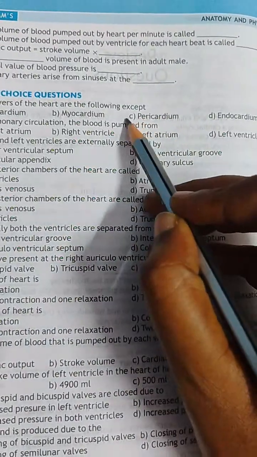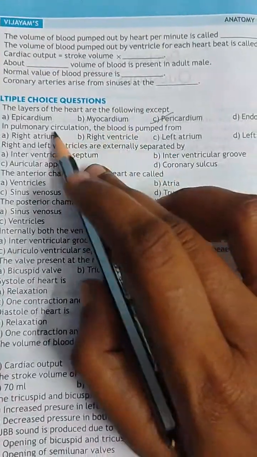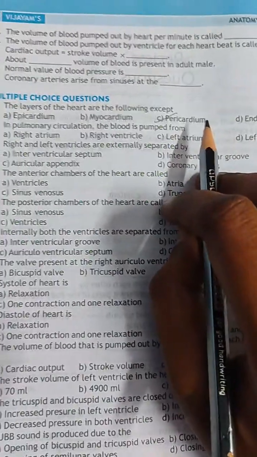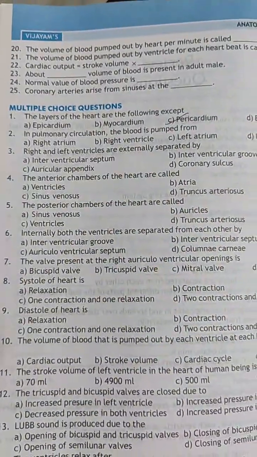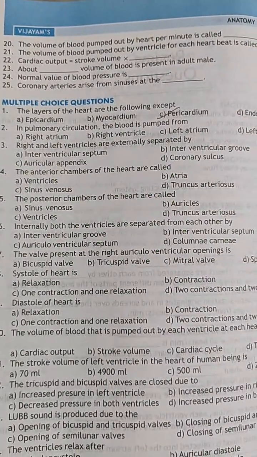The answer is pericardium. Pericardium is not a layer of the heart. Epicardium, myocardium, and endocardium, these three are layers of the heart. The next question.